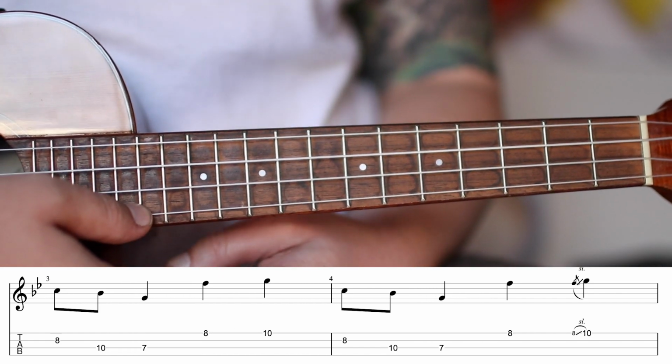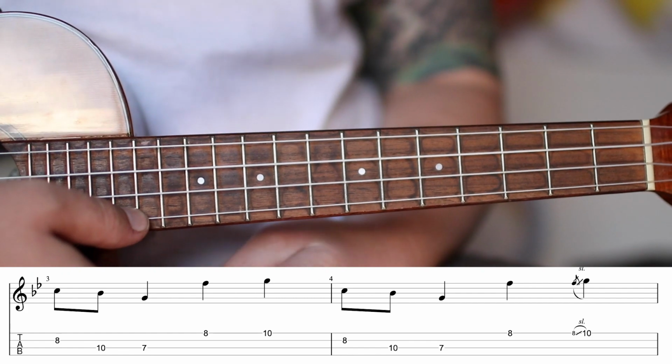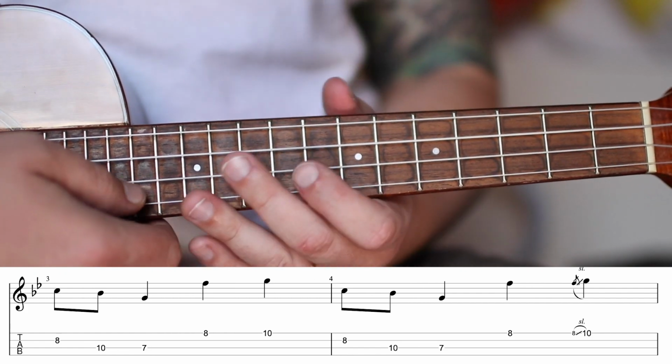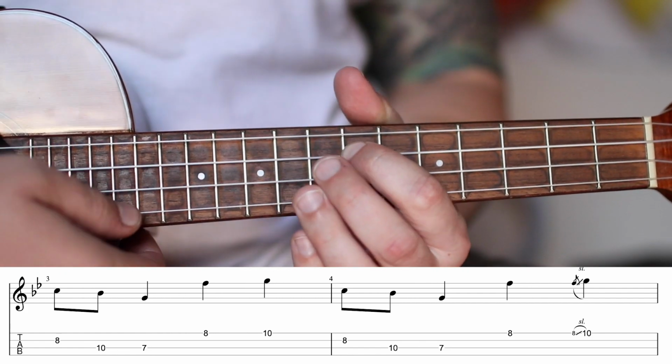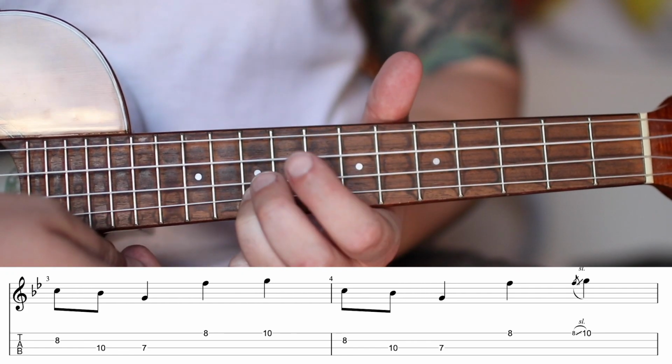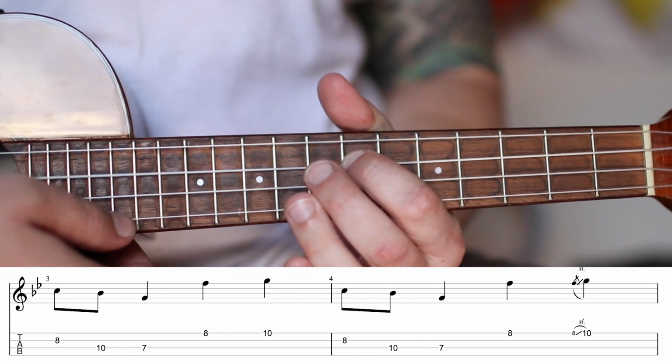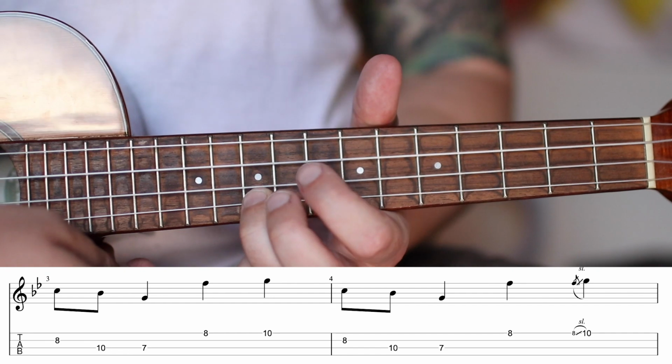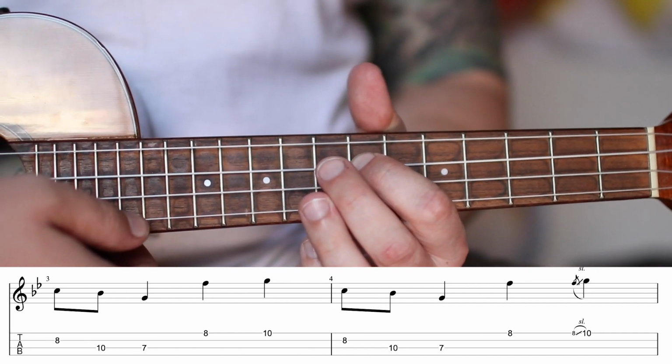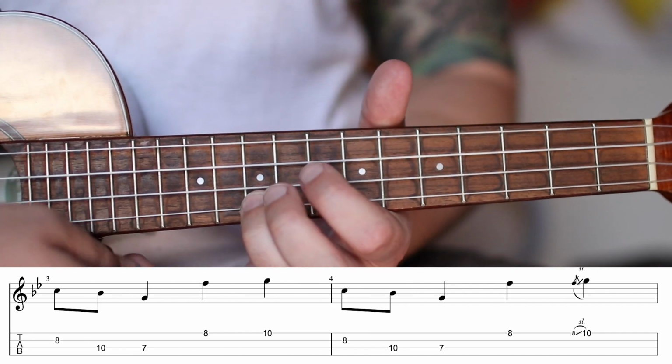Same thing, right? 1 and 2, 3, 4. 1 and 2, 3, 4.